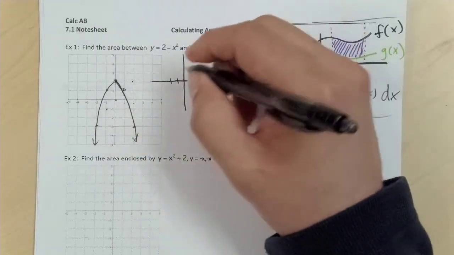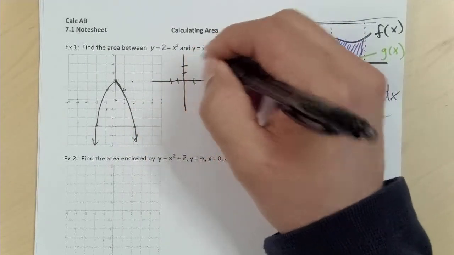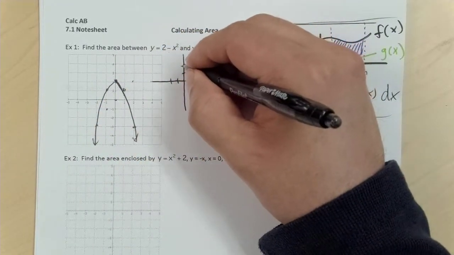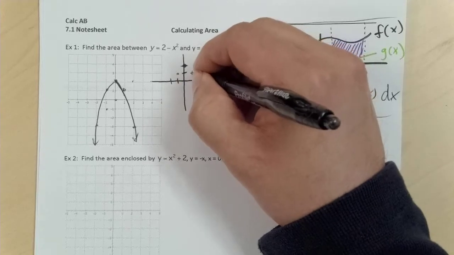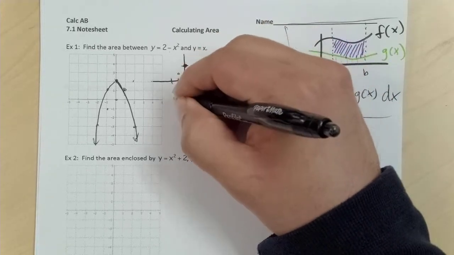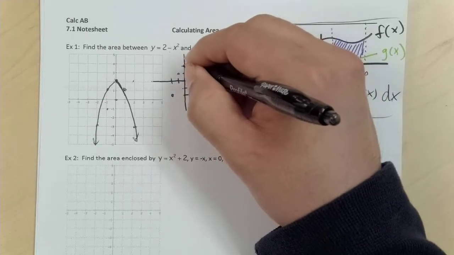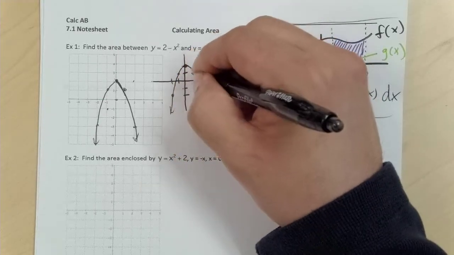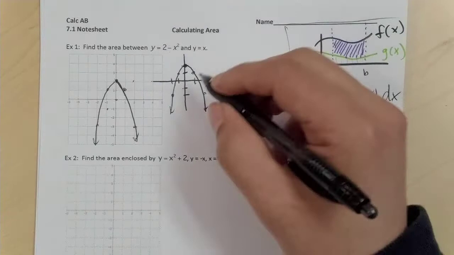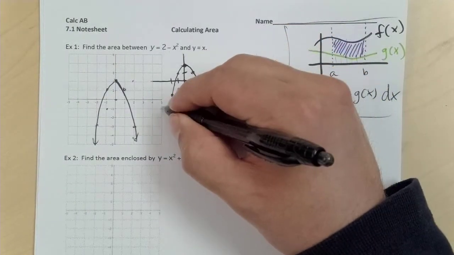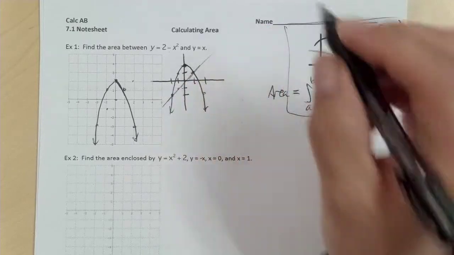These points are a little too low. So ignore this, my bad. So vertex is here, point there, and then at -2, -2, and at 2, -2 are the other ones. So this is the parabola. And now y equals x, there we go, looks like this.